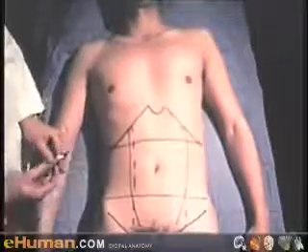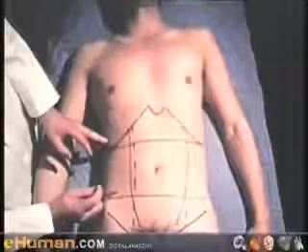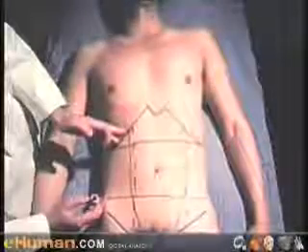Now, while we are talking about these planes and regions, I think it is worth noting 2 other horizontal planes that are commonly used clinically. The first is the transpyloric plane. And the transpyloric plane runs across at the level of the tip of the 9th costal cartilage. Now, we don't have to bother to count down the cartilages.